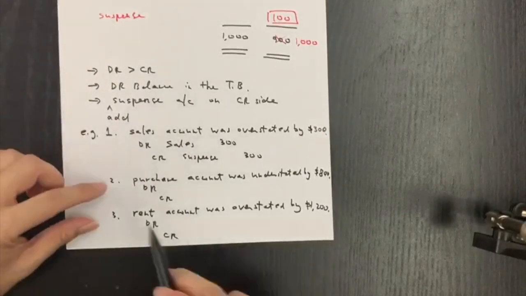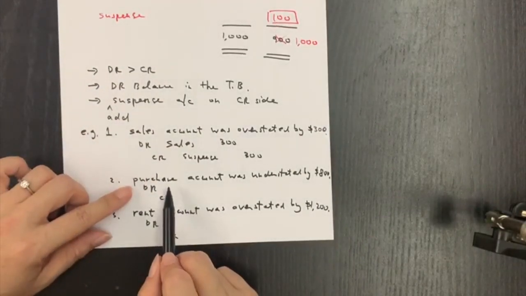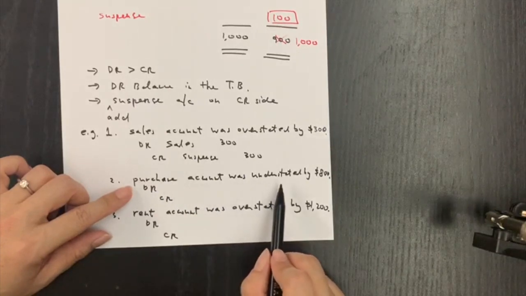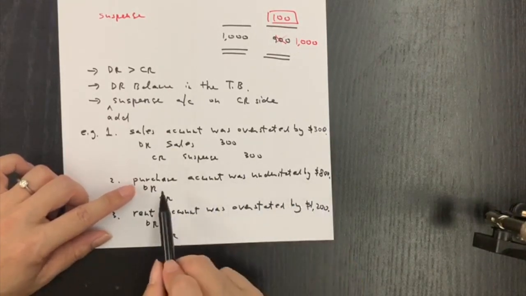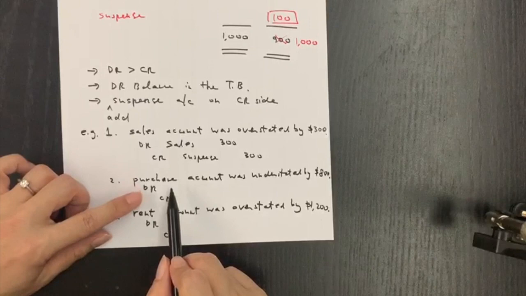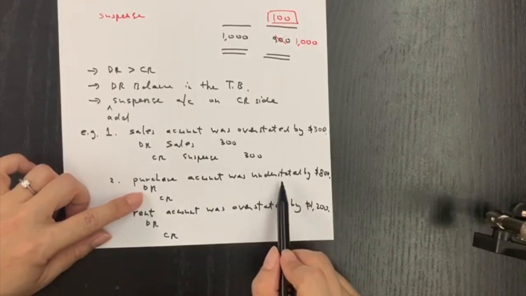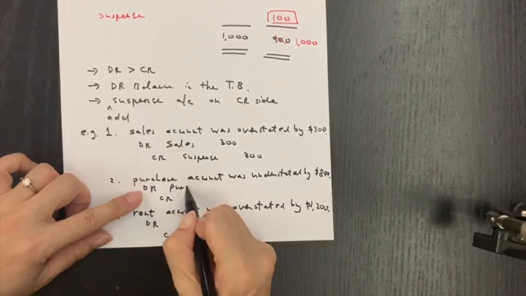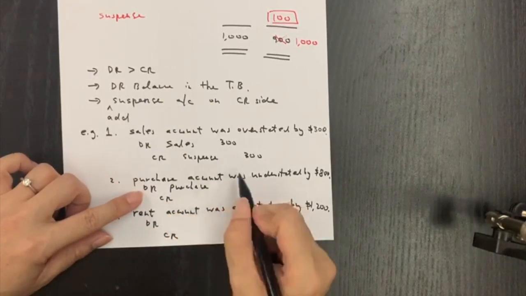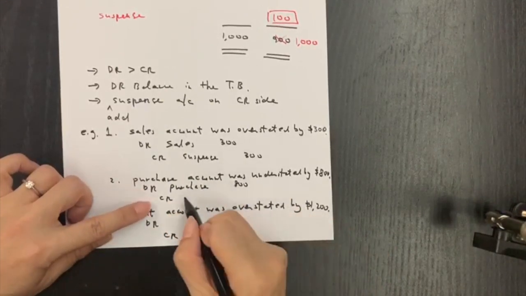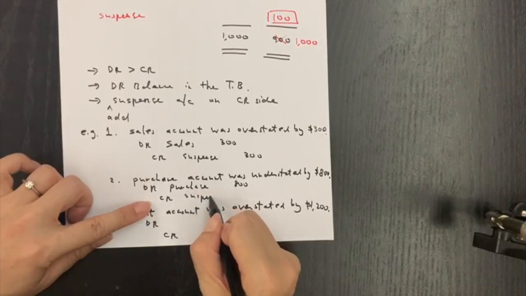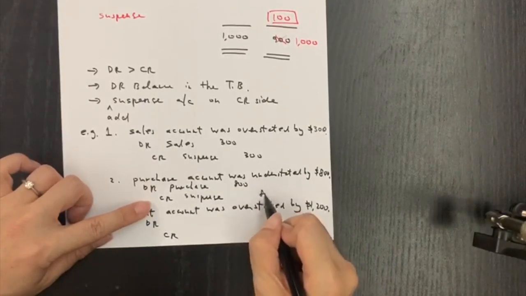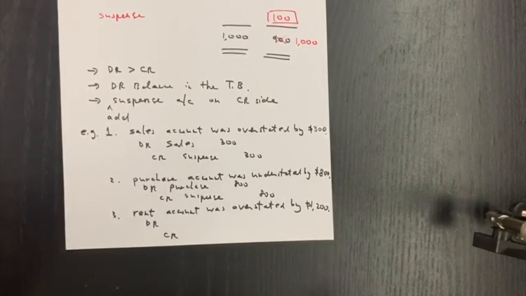Okay, and number 2, the error is this: the purchase account was understated by 800, and purchase is a debit item and too small, therefore we have to increase purchase. So on the same side, we debit purchase by 800 and then credit suspense also by 800.